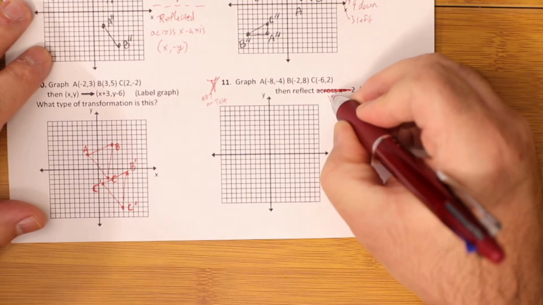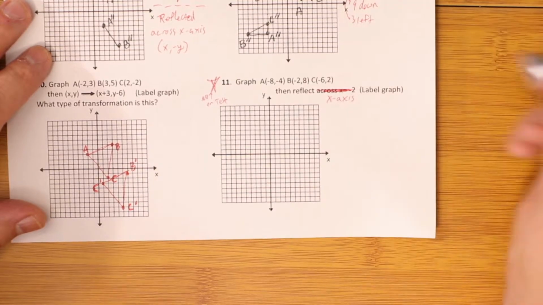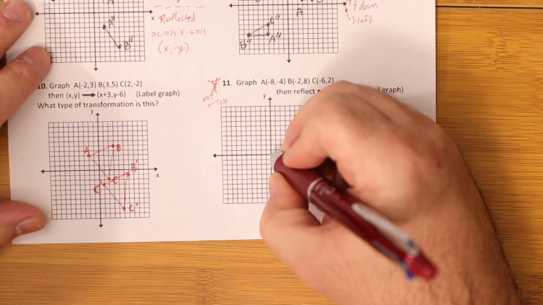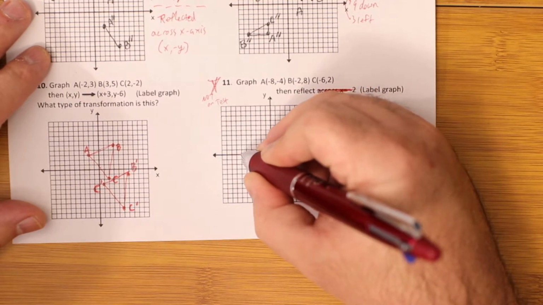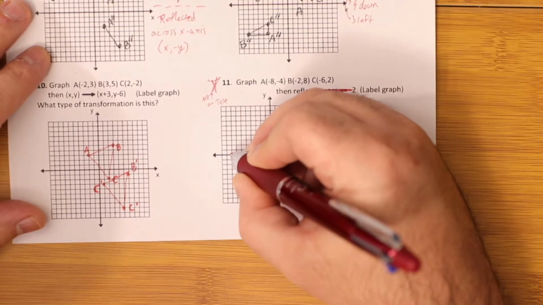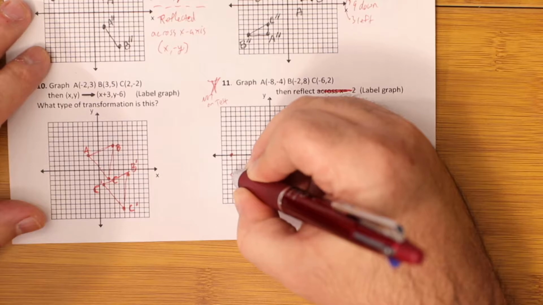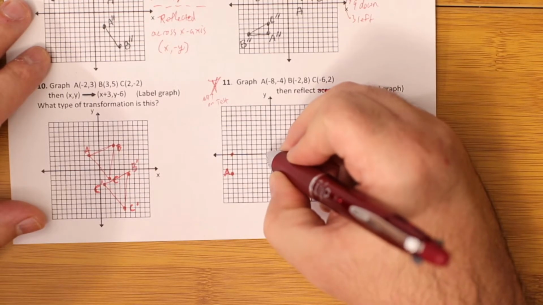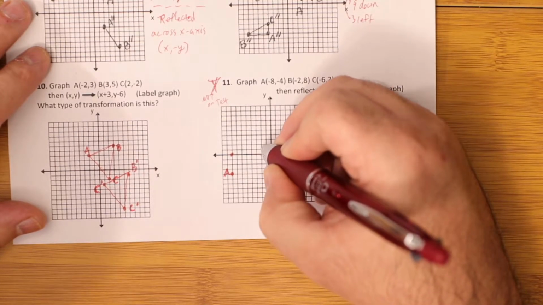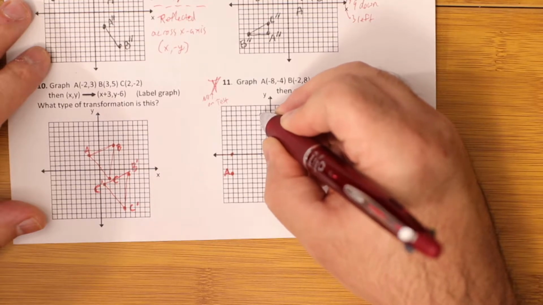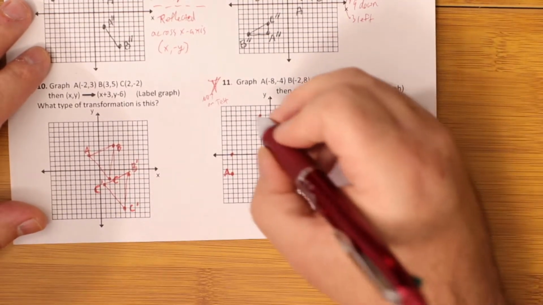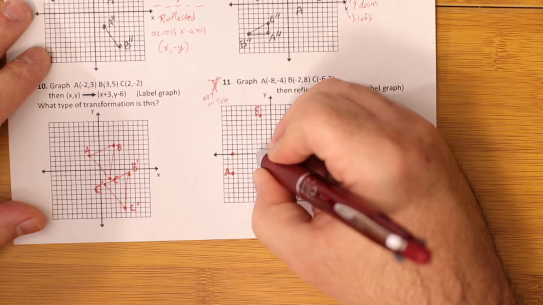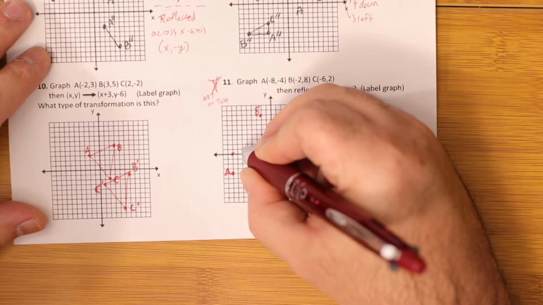And we're going to go across the x-axis because that's as close as we can get to what we did in class. So -8, -4, 1, 2, 3, 4. So this is actually the point A. And then for B, -2, up 8. 1, 2, 3, 4, 5, 6, 7, 8. And then for C, so that's B right there. C, -6, 2. 1, 2, 3, 4, 5, 6. And then up 2.